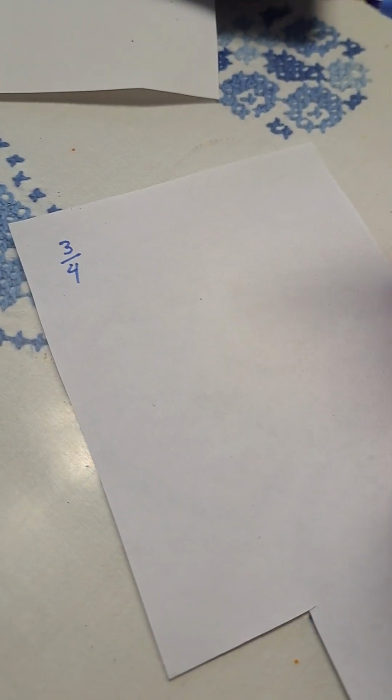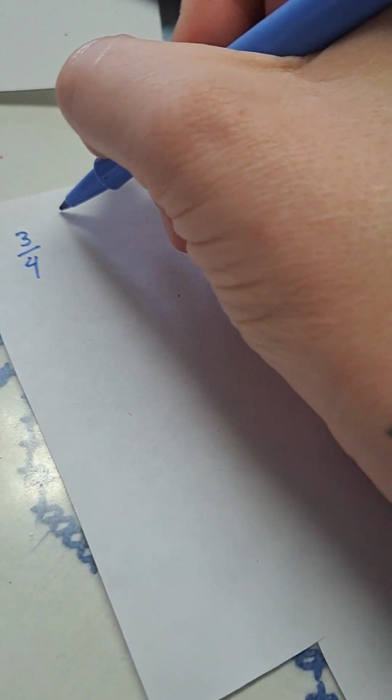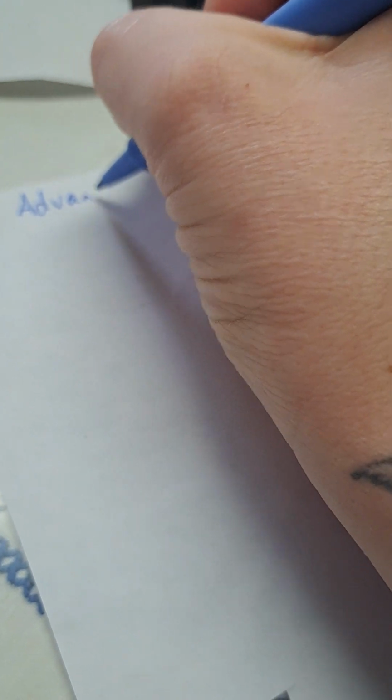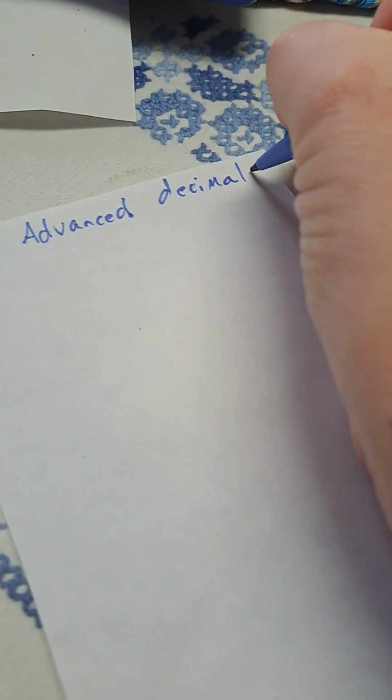Okay, I have more math. We're gonna call this advanced decimals. Decimals. Notice that the C followed by the I says it does.